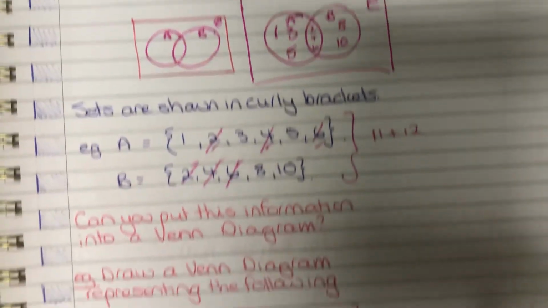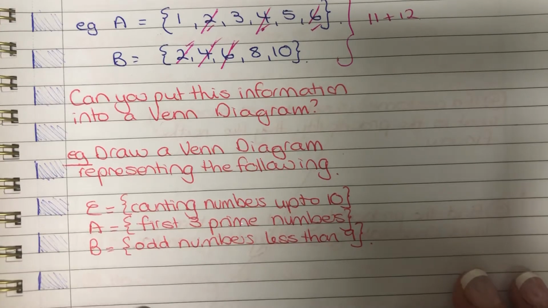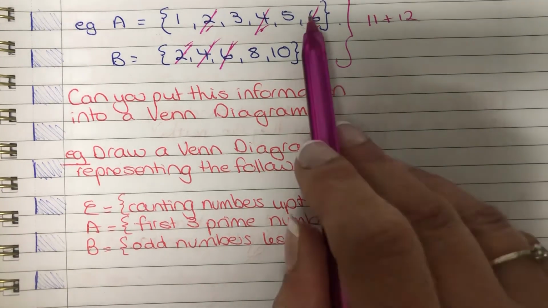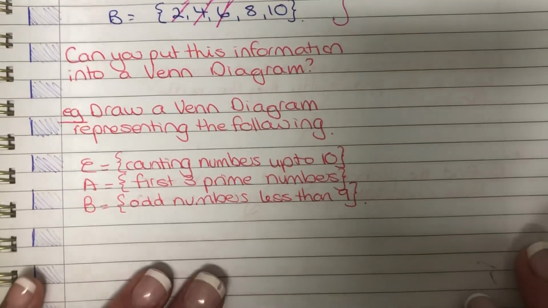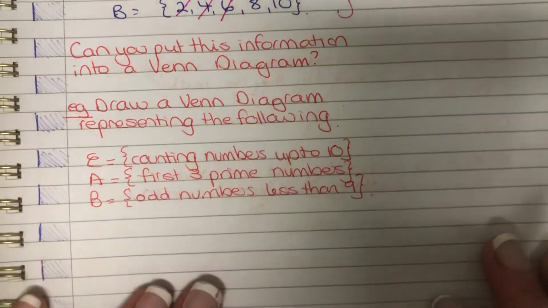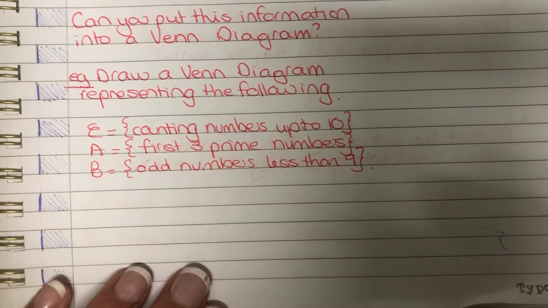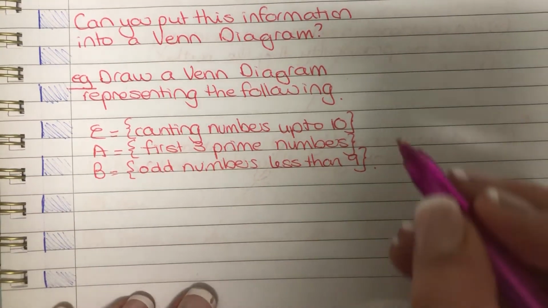All right, let's have a look at another example. Can you put this information into a Venn diagram? Oh, that's what we just did, sorry. Draw a Venn diagram representing the following. Now, the first thing you want to do is actually make a list.